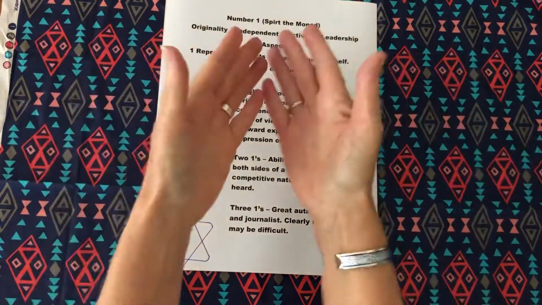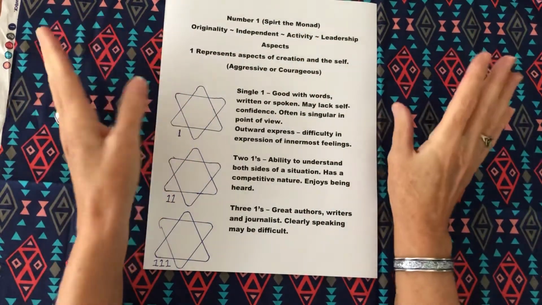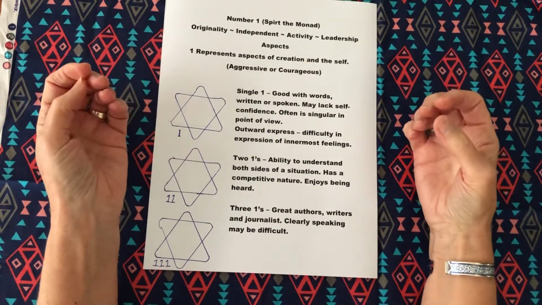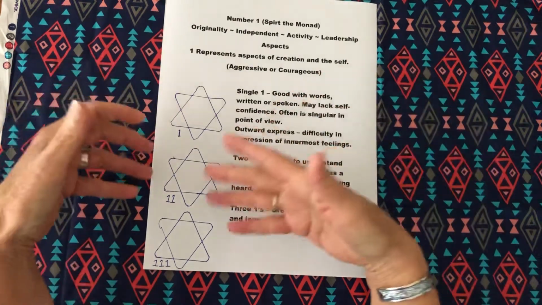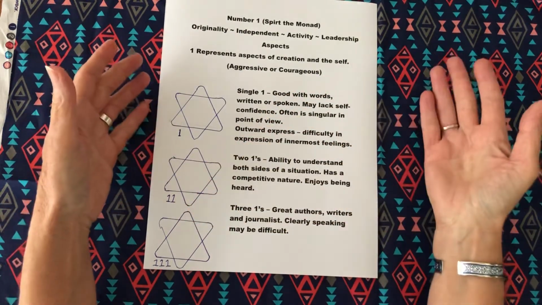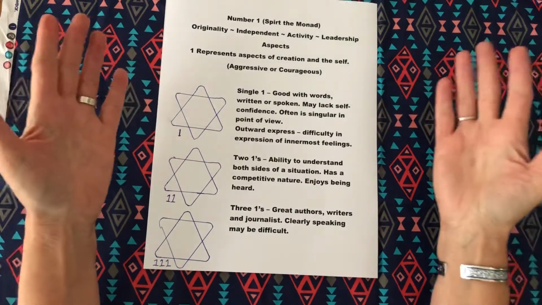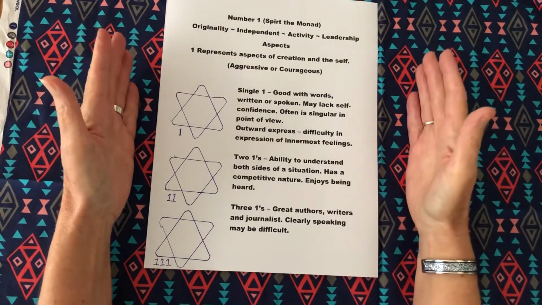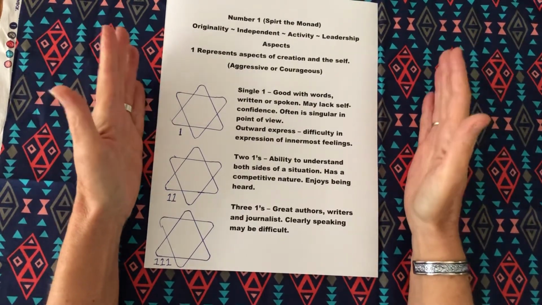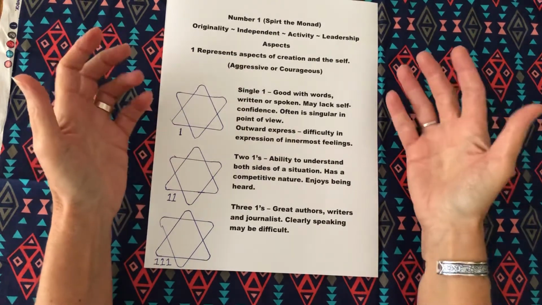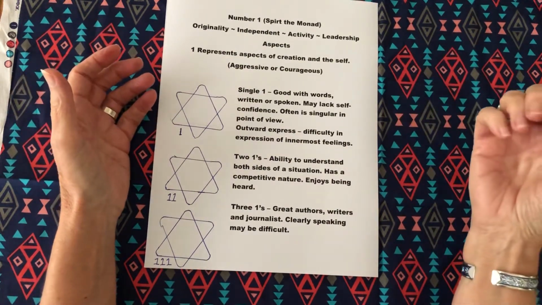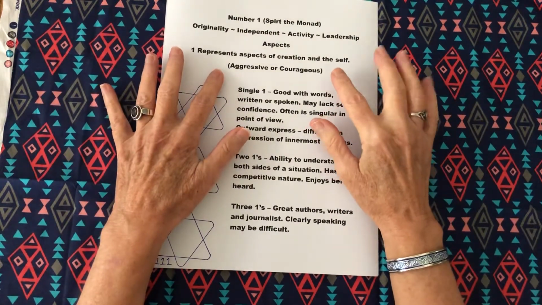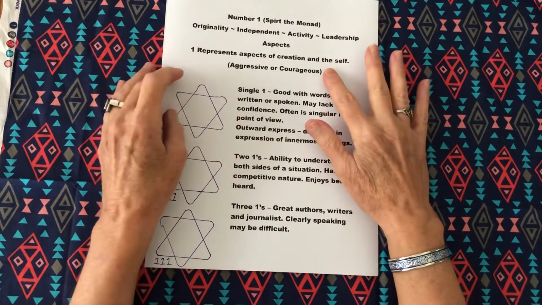Okay? Things you're going to find out about the number 1 that are quite universal. Most people understand them. The number 1 is originality. It shows independence, it shows activity, and it shows leadership. And when I talk about aspects of the number 1 in your personal 6-pointed star, it represents aspects of creation and the self. And that can be both aggressive or courageous.